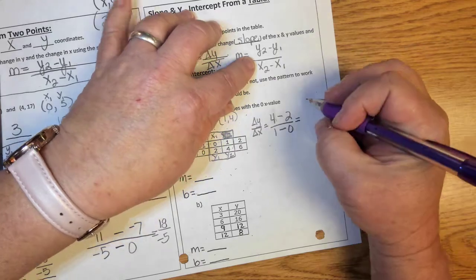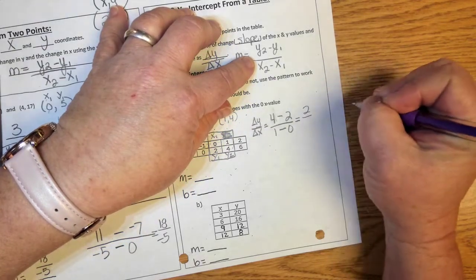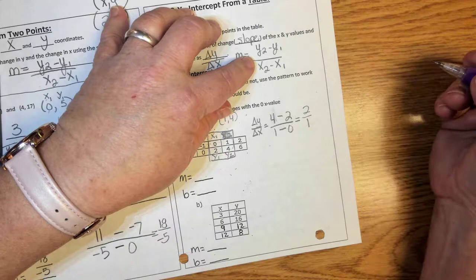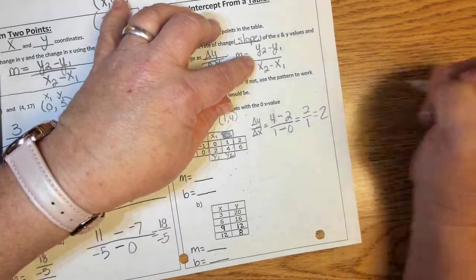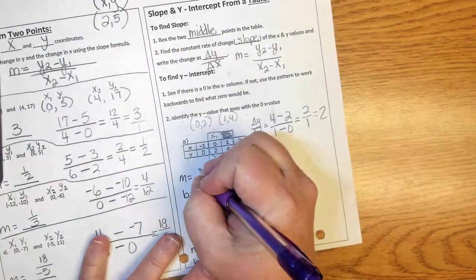4 minus 2 is what? 2. 1 minus 0 is 1. 2 over 1 is already simplified, and my slope is 2. Okay? So there, my slope is 2.